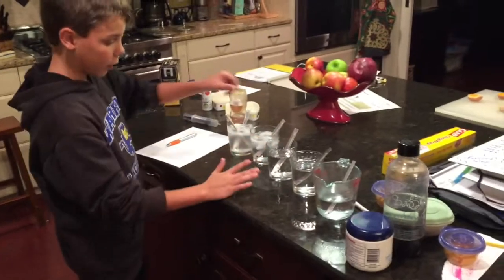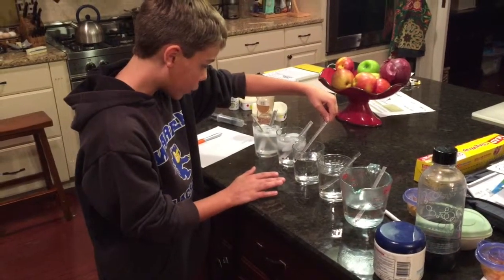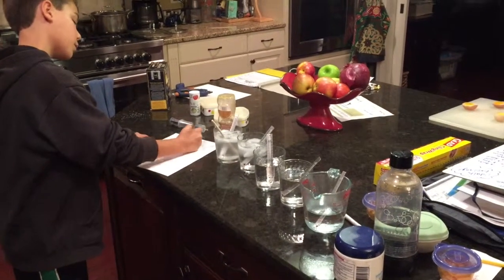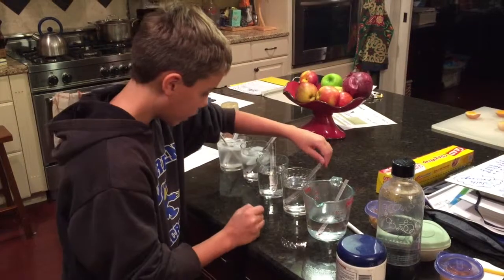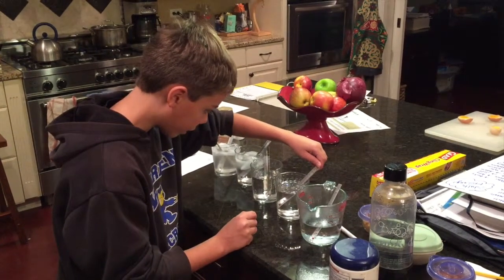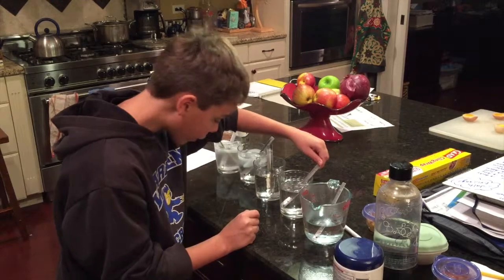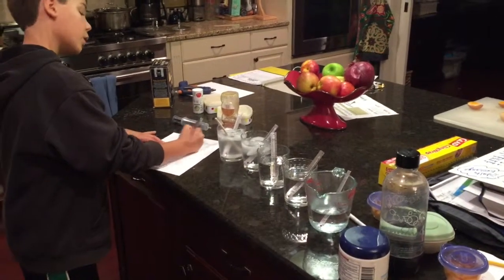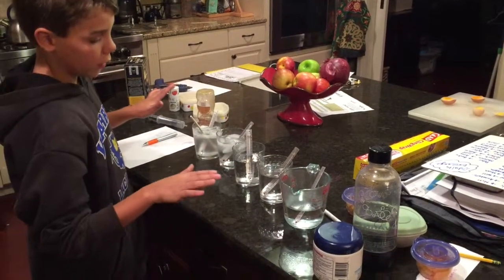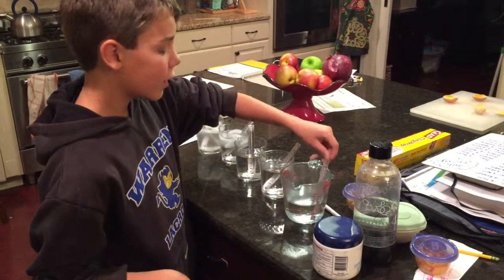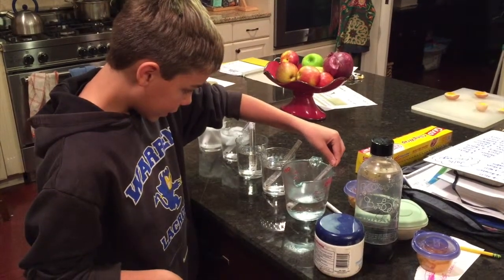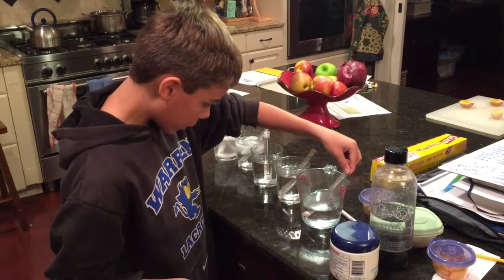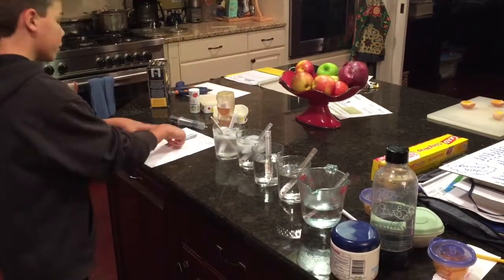The room temperature water is at 20 degrees Celsius. The hot water is at 39 degrees Celsius. And the very hot water is at 62.5 degrees Celsius.